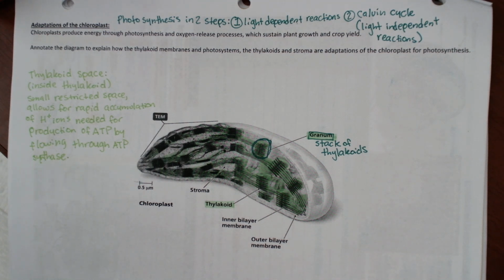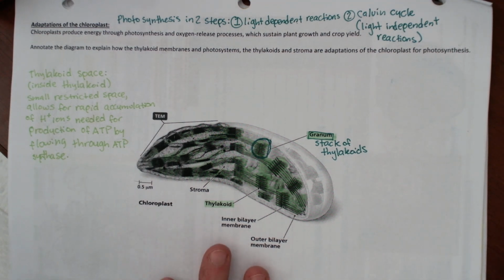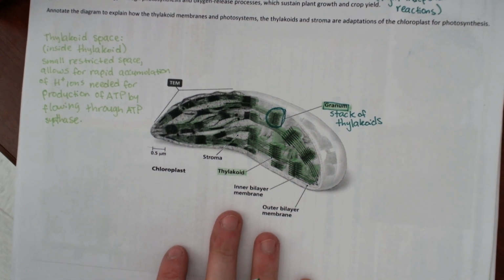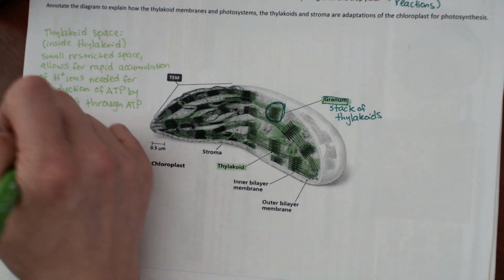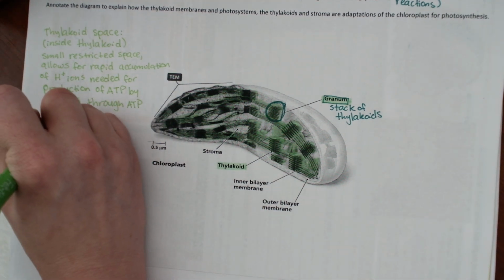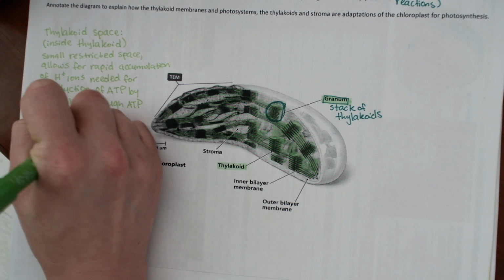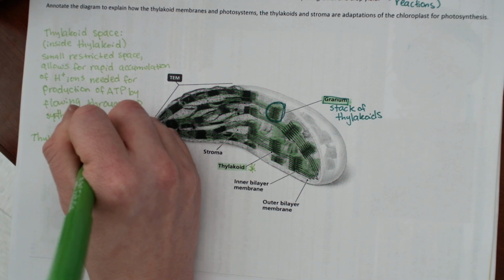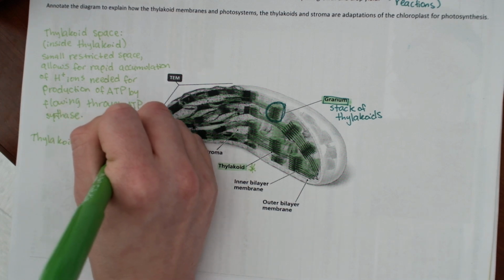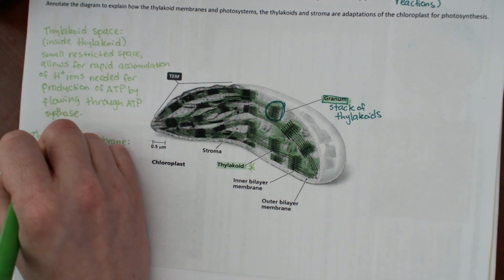Then you have your thylakoid membrane, which is just the membrane around a thylakoid.